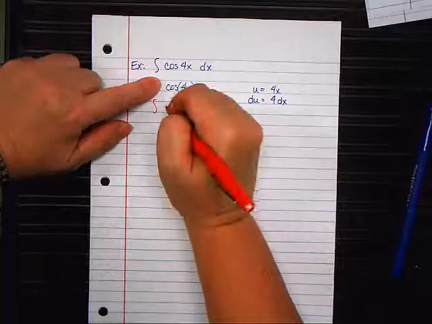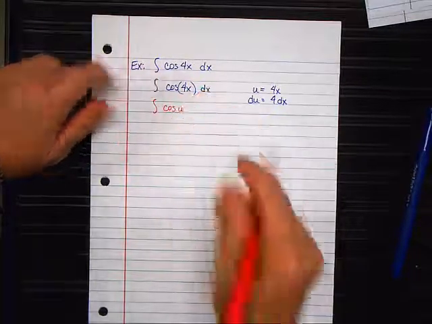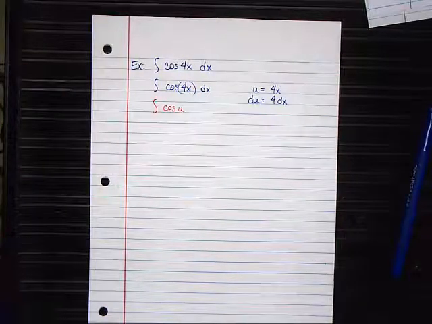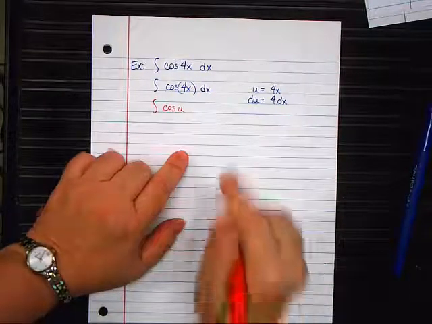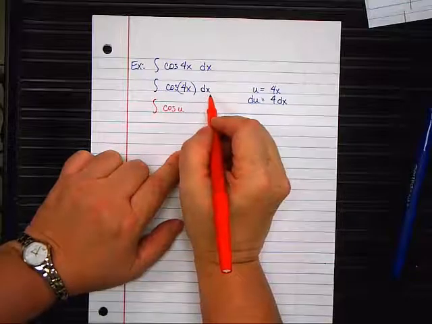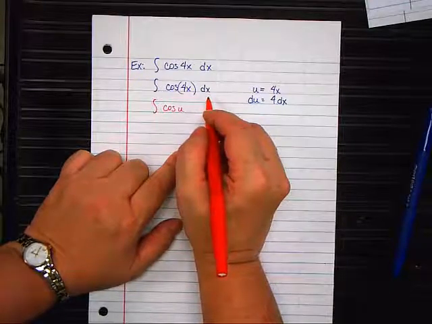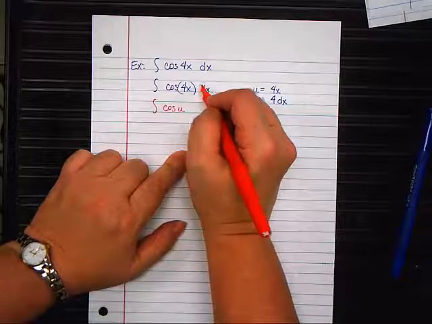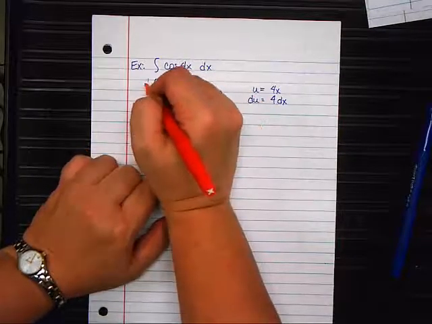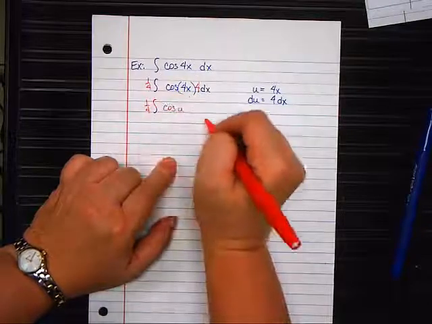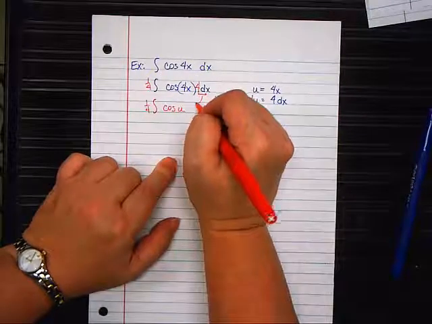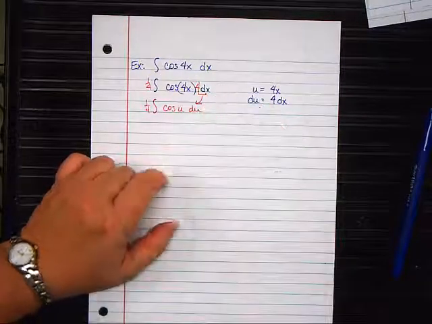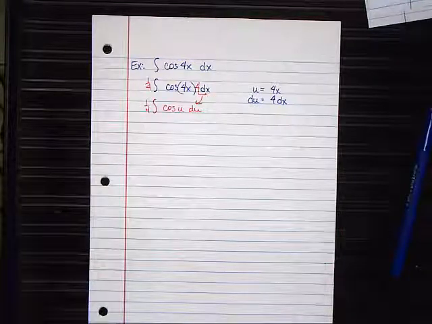Just cosine of u. It is still cosine. Don't try to take its antiderivative yet. Okay? Can I just change this to du, or do I have to add a number? Not add a number, I'm really multiplying a number. What do I put in here? Put a 4, 1/4 out front, bring down the 1/4. So now this becomes du.